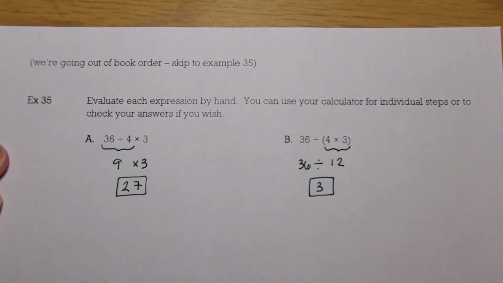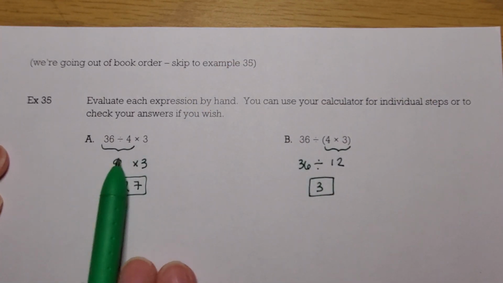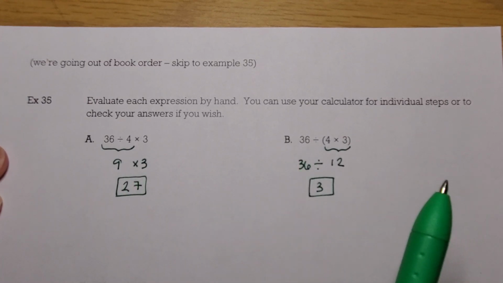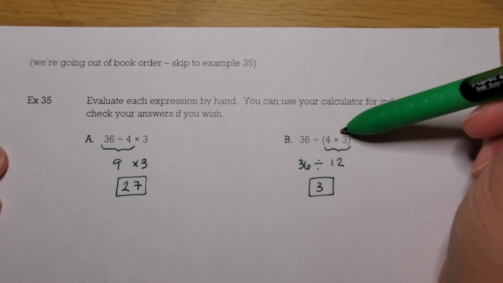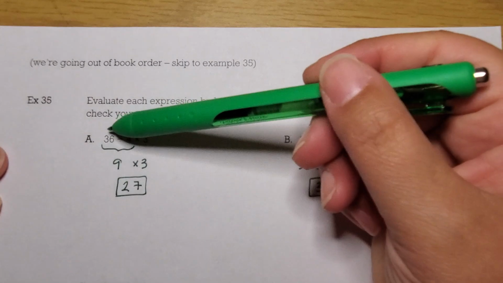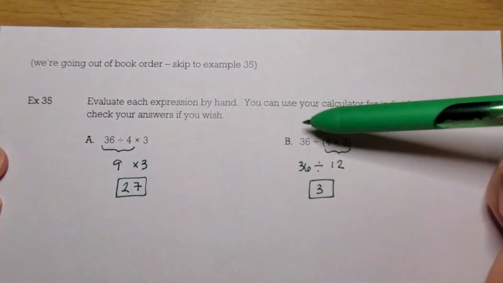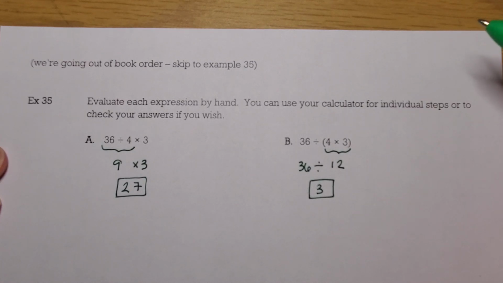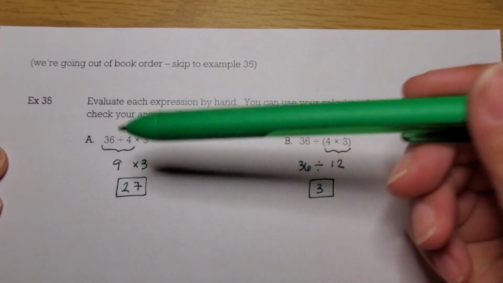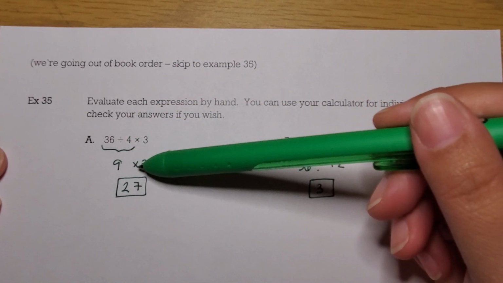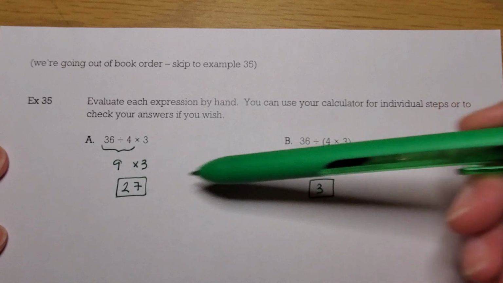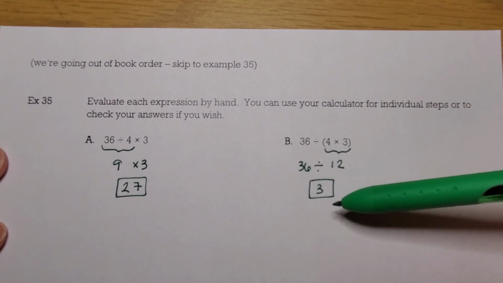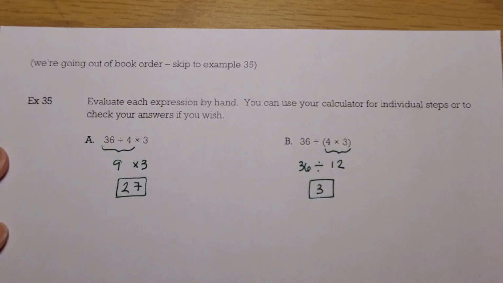So let's move my note for a moment here, and we can check out these 2 questions. Notice these 2 questions are identical, except we've got grouping symbols around the 4 and the 3 here. We can see that the order of operations is important because when we did the dividing first and then the multiplying, we got 27. But when we did the multiplying first and then the dividing, we got 3. So it makes a difference, the order in which you do your operations.